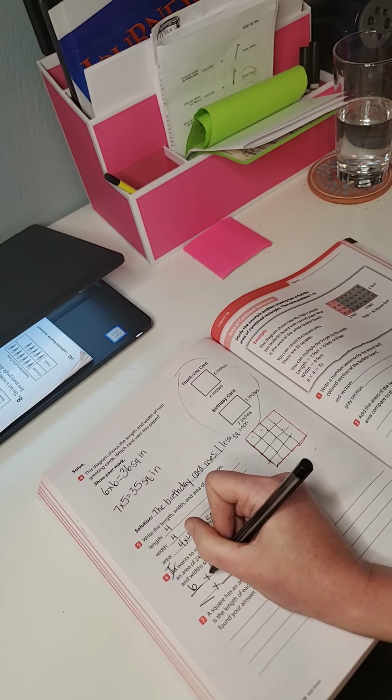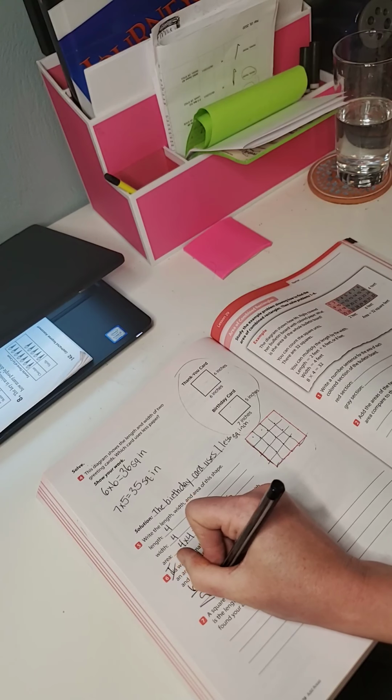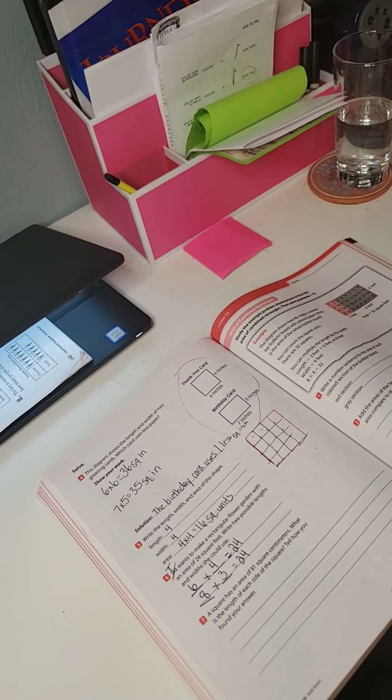Let's do 8 and 3. The one I was really thinking of was 12 and 2. I wonder if anybody picked that.